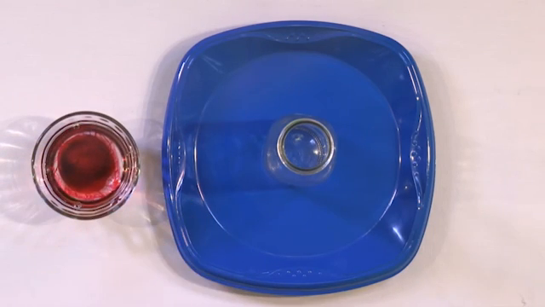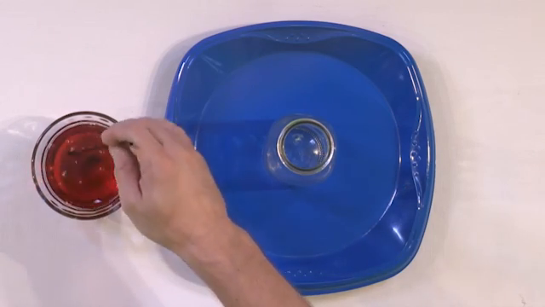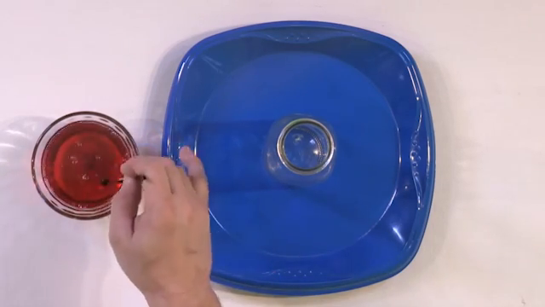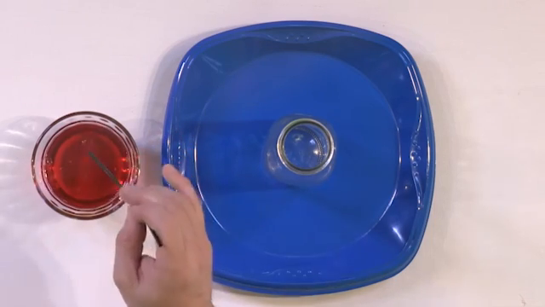We want it to show up. So we'll put probably 3 or 4 drops on there, and we'll just stir it up. So now we have a nice crimson color. This is not Kool-Aid though, this is alcohol. And we'll see if it floats or if it sinks on top of the other liquid layers.